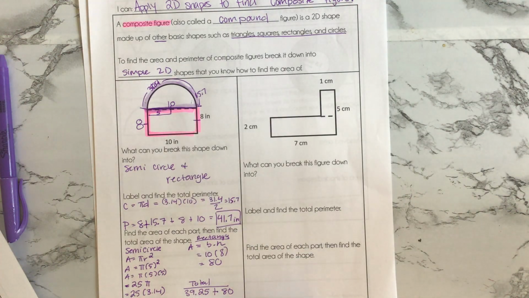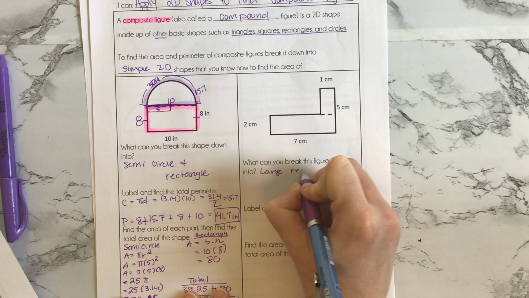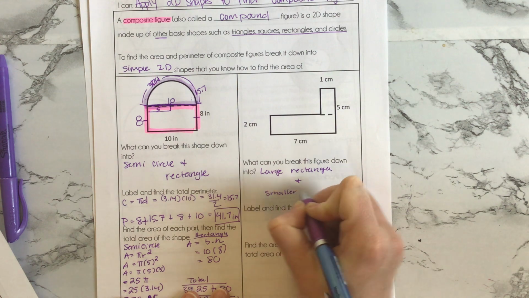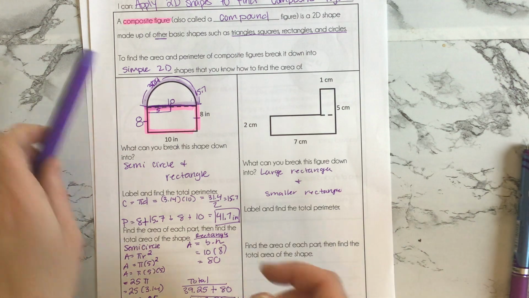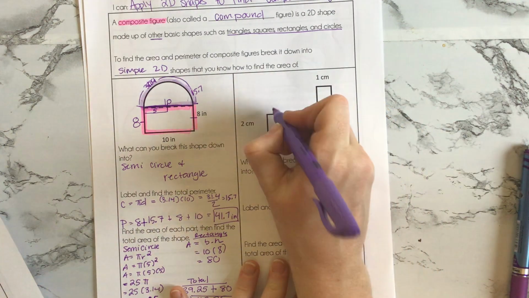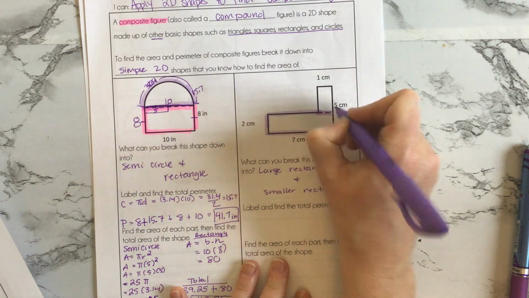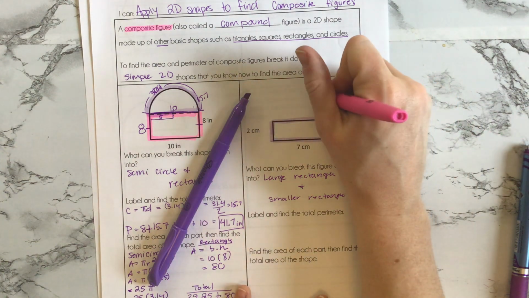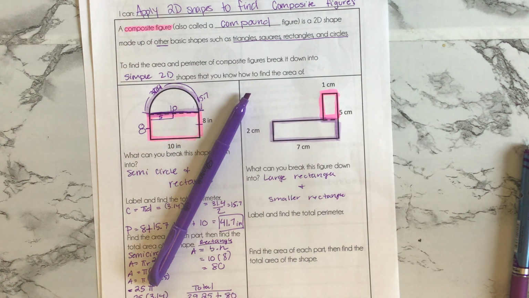Similarly for this one, what two things can we break it down into? Well, we can have a large rectangle and a smaller rectangle. I have this area and this area. Here I have a larger rectangle, and up here I have a slightly smaller rectangle.